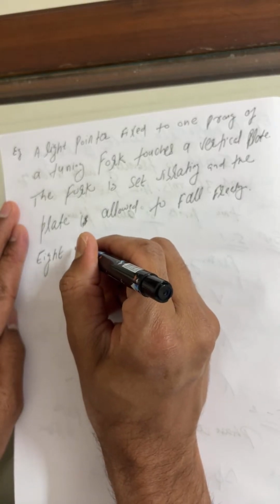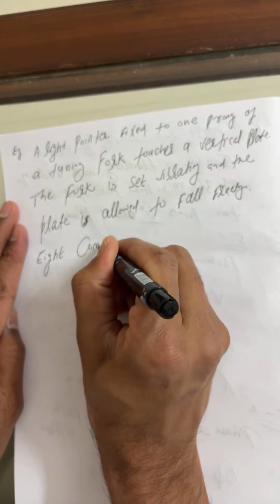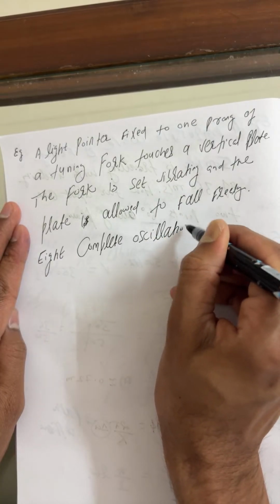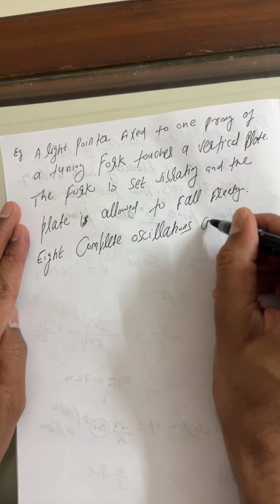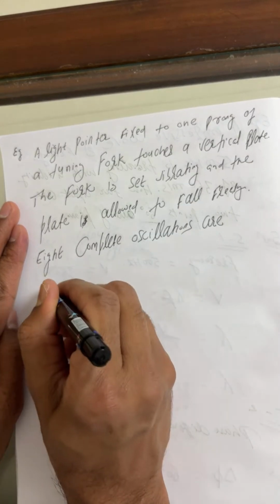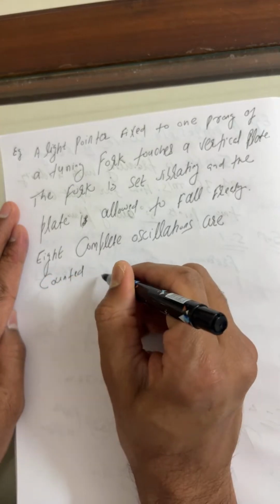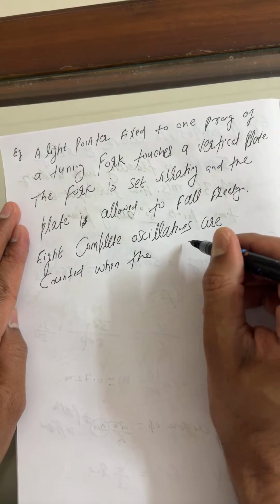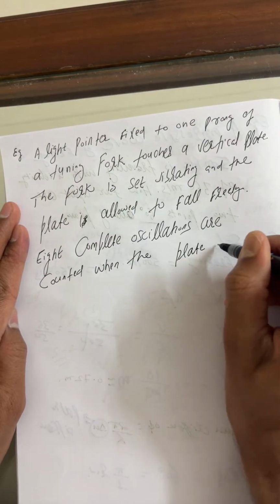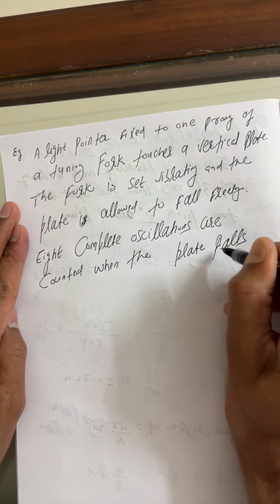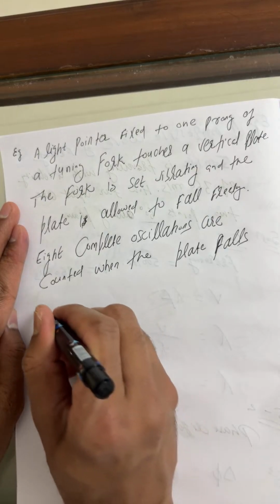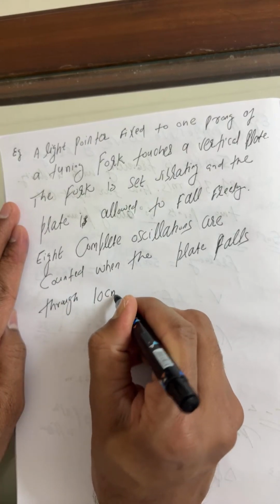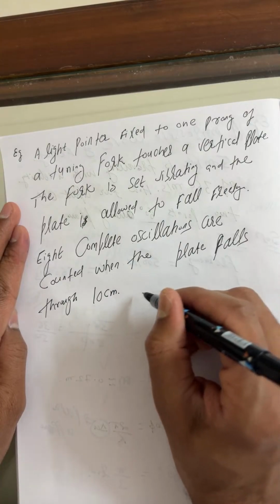Eight complete oscillations are counted when the plate falls through 10 centimeter. What is the frequency of the fork?